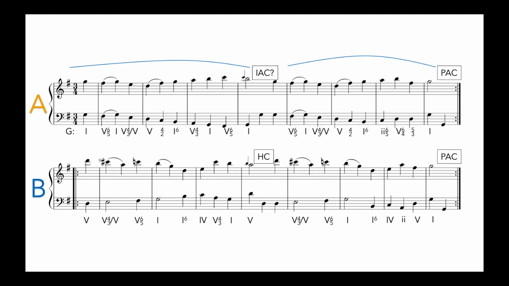Going with that, the 2-measure ideas break down like this. There it goes, with the pickup included, right? And then the next pickup takes you into the next 2-measure idea. And the next phrase, same as the first 2-measure idea. And the second part is the cadence, and this time it's a different cadence, it's the PAC.